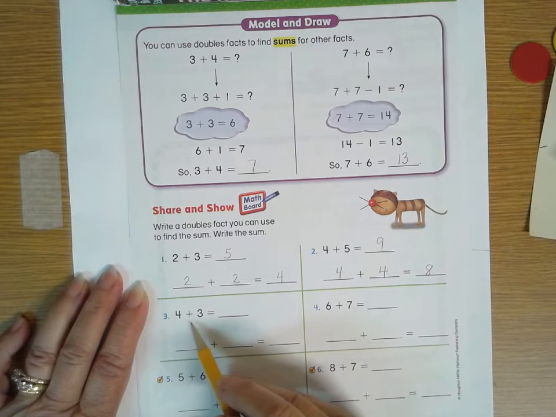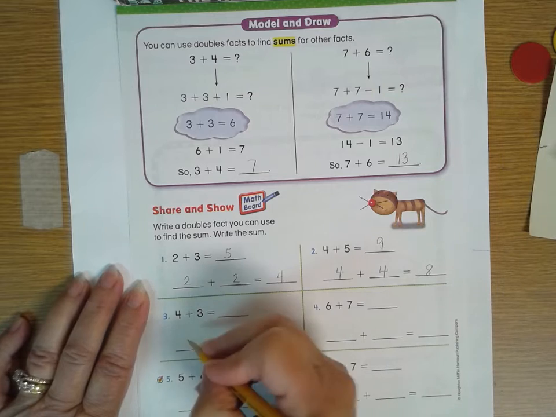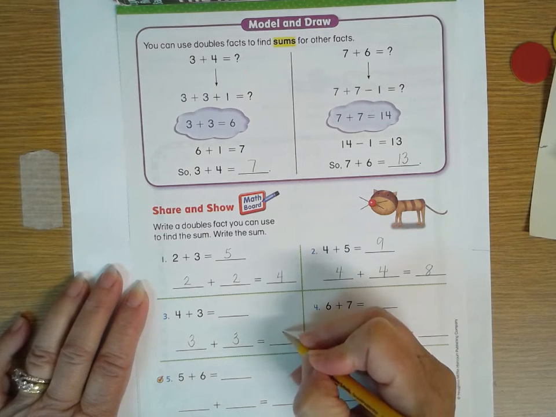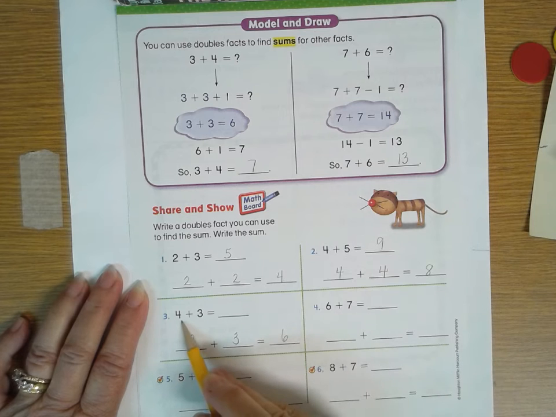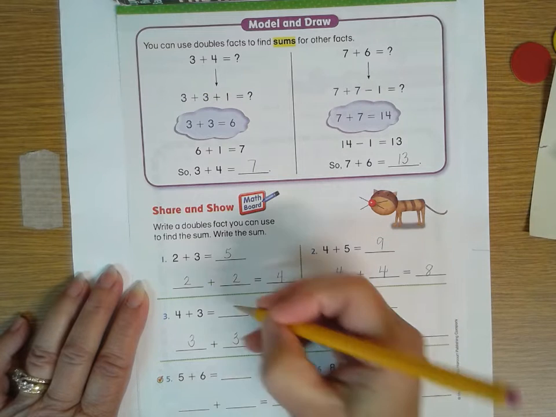4 plus 3 equals something, so we're going to do our doubles fact with the smaller number. 3 plus 3 equals 6. That 4 is 1 more than that 3, so we have to add 1 more to the answer, to our sum. So 6 plus 1 is 7.